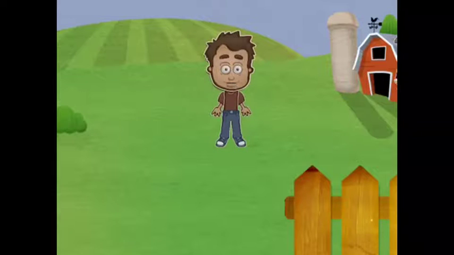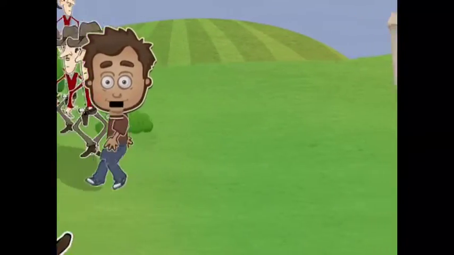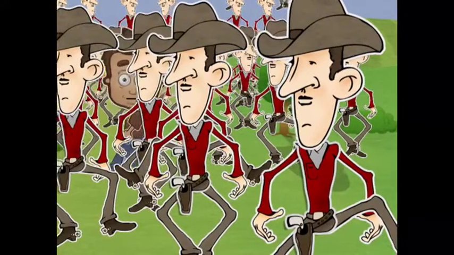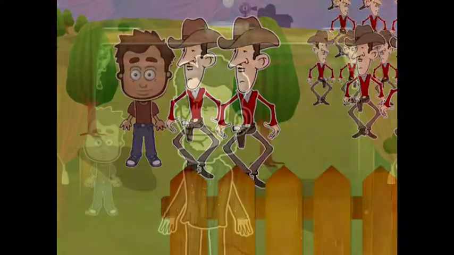Next on the list is scientific notation. Scientific notation is a method that scientists use to portray large numbers as smaller numbers that are easier to work with. For example, instead of saying that we have 2,000 cowboys, we can easily say that we have 2 times 10 to the third cowboys.